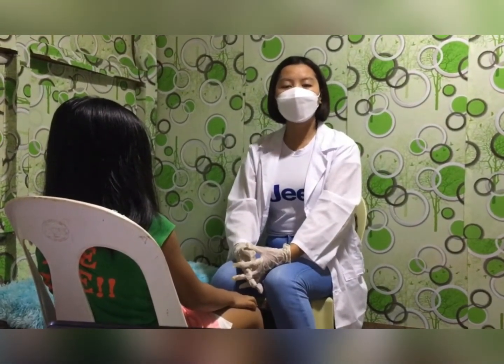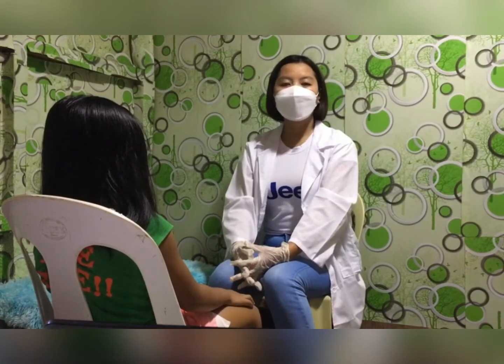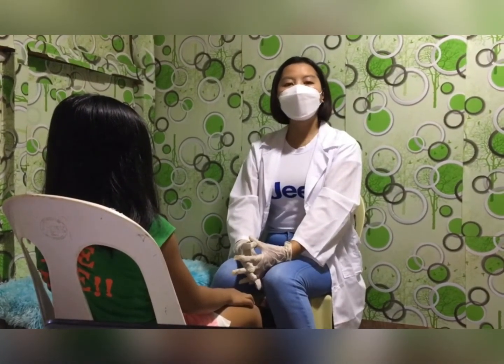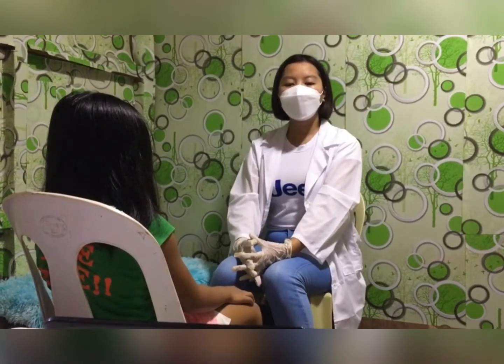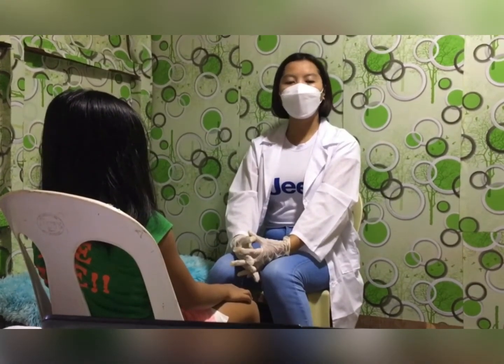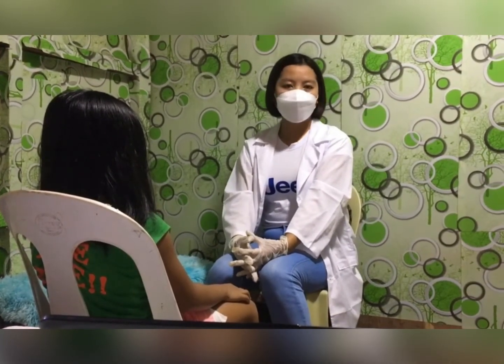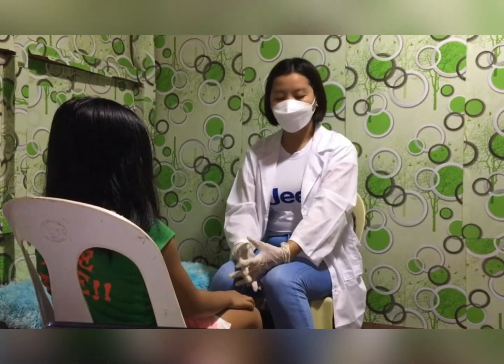Perform the blanch test of capillary refill. This is applying small pressure to the nail bed of the client. Press two or more nails between your thumb and index finger. Look for blanching and return of pink color to the nail bed. Ask the client if there is any pain during the test.